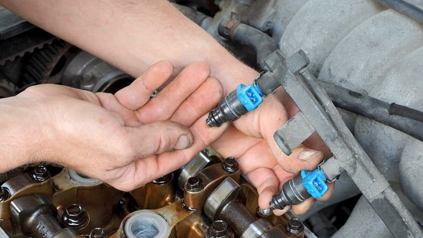Let's get to it. So, what is the purpose of this regulator? This is what it is needed for, to regulate the pressure in the fuel ramp and hence in the injectors. The reason for this necessity is obvious.